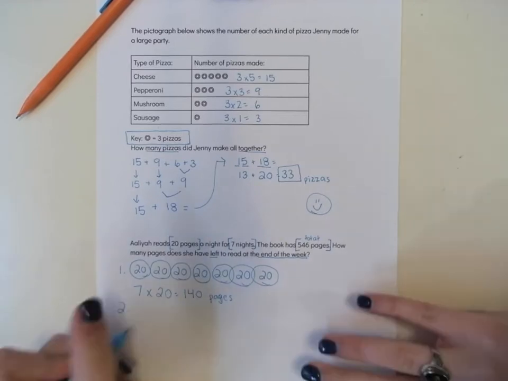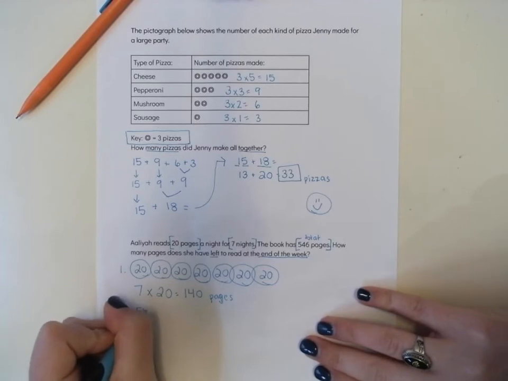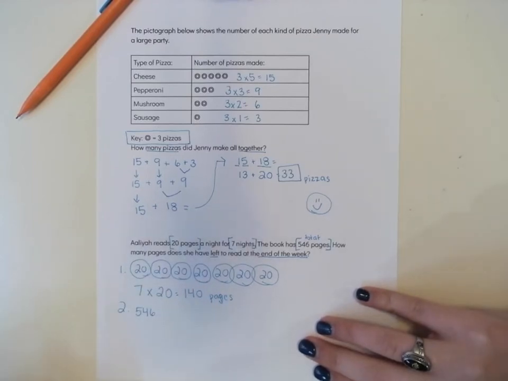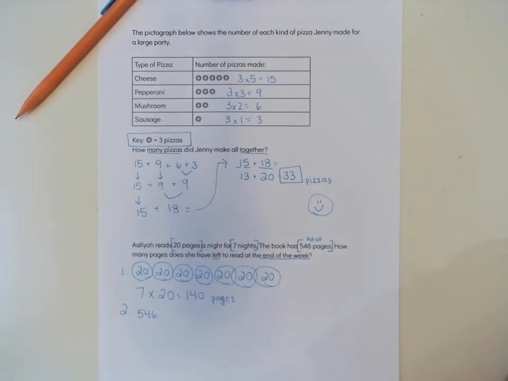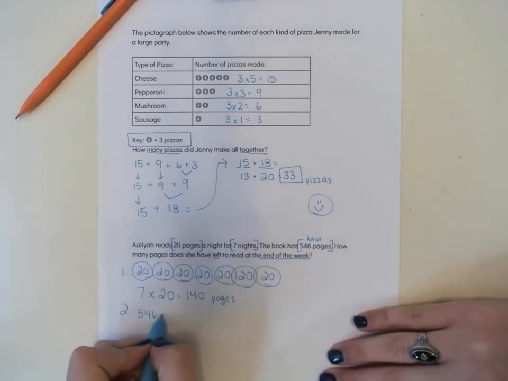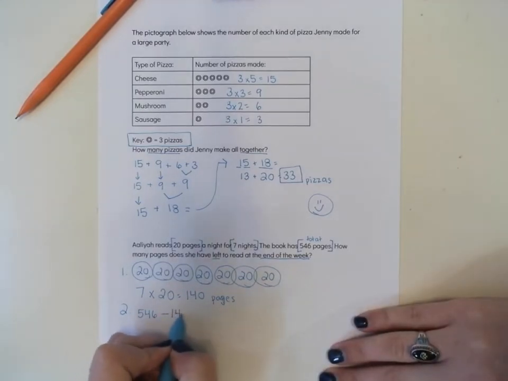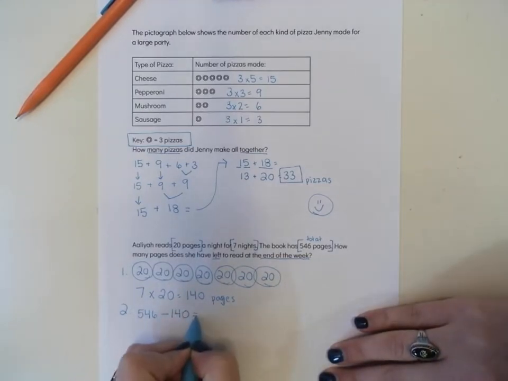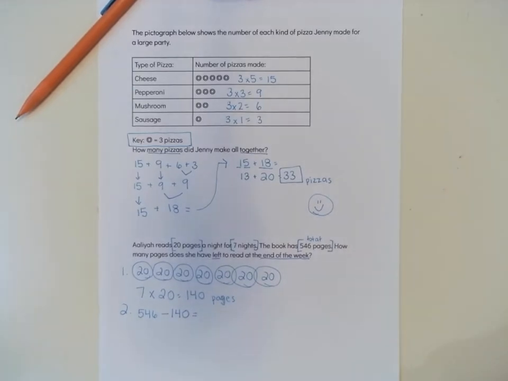That's right, there were 546 pages in the book already. Now, we know that she had 546 pages total to read, but how many did she read? Correct, she read 140 pages, so she no longer has those pages to read. So our equation is going to be 546 take away 140.